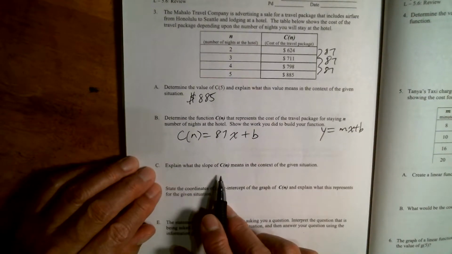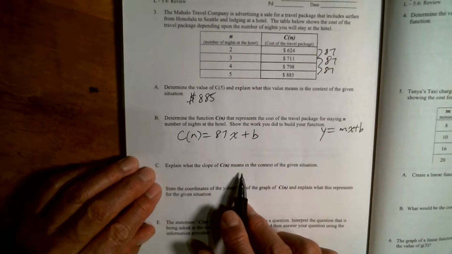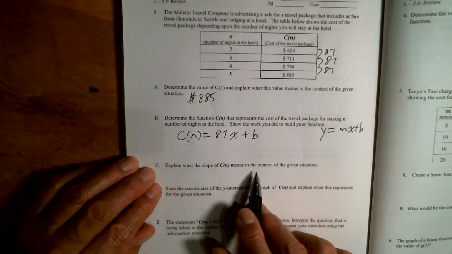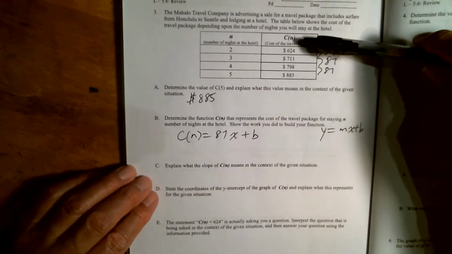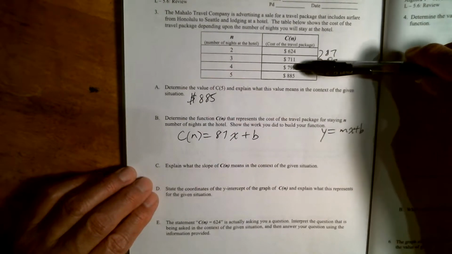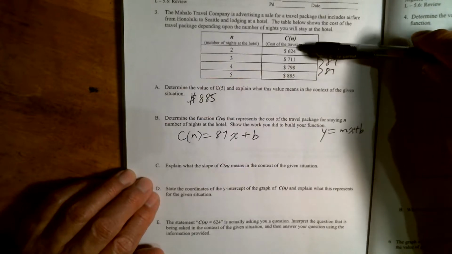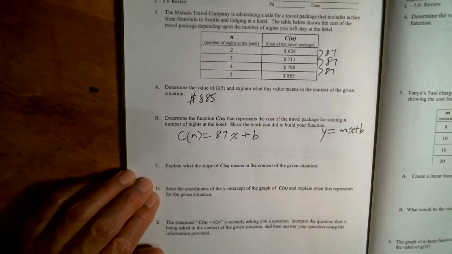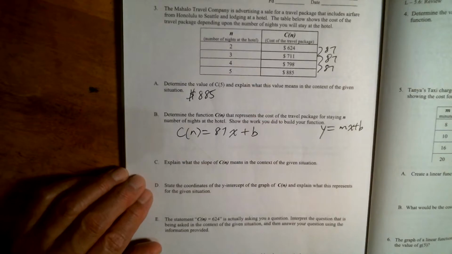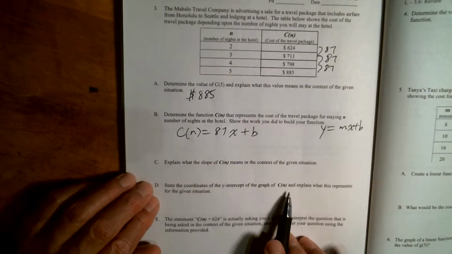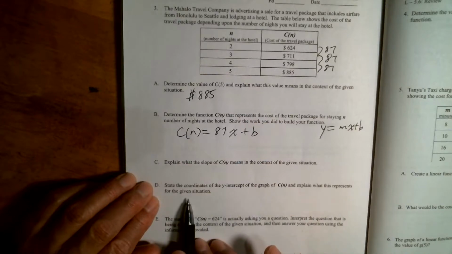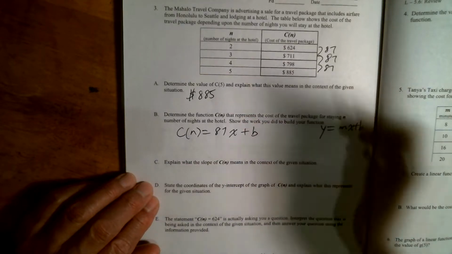Explain the slope of the C of N. Explain what it means in the context of the given situation. The cost of so many nights of stay at the hotel travel package are going to be these values right there. It's as simple as that. State the coordinates of the y-intercept of the graph C of N and explain what this represents for the given situation.